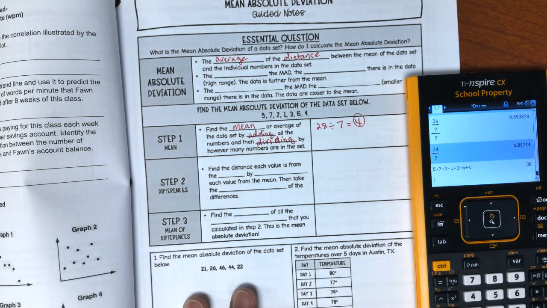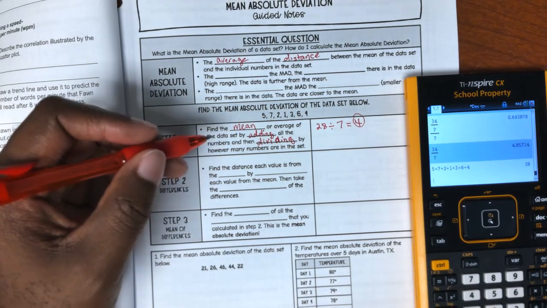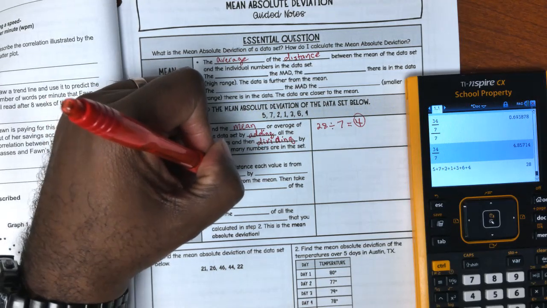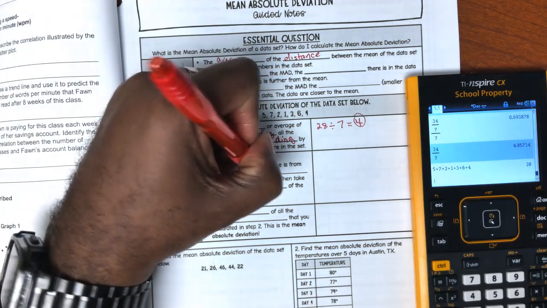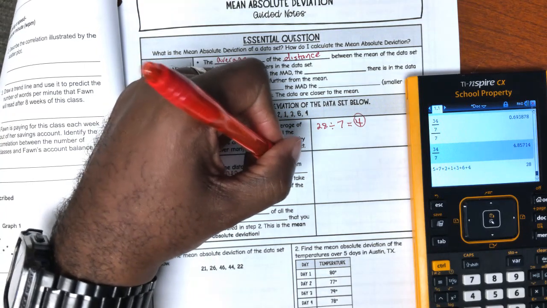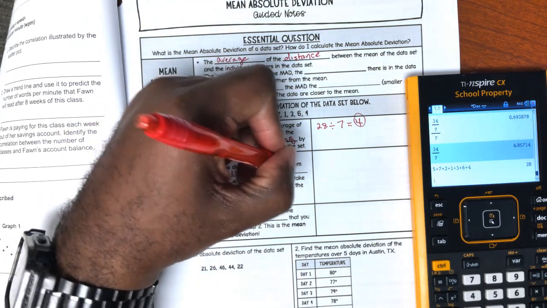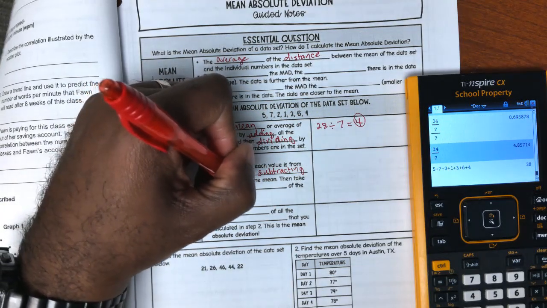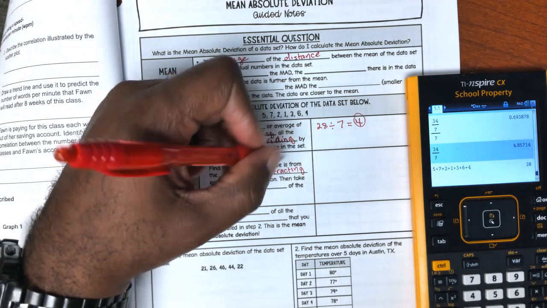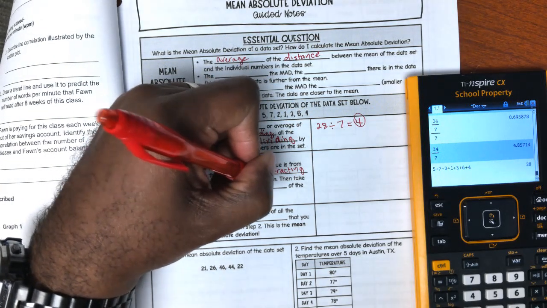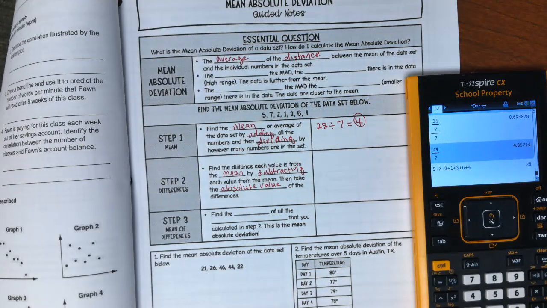Step two, we need to subtract the mean from the original data, and then we're going to take the absolute value of those numbers. And remember, absolute value is the distance away from a number, mostly the distance away from zero. So all of your absolute values will be positive.